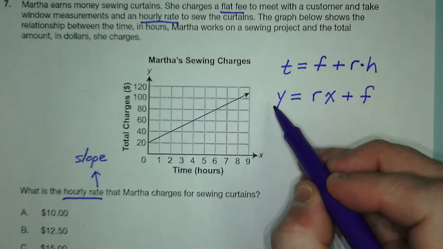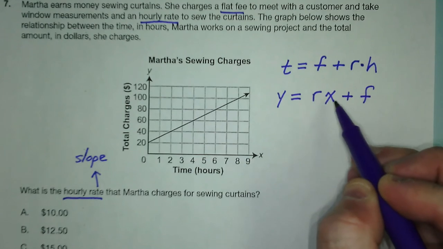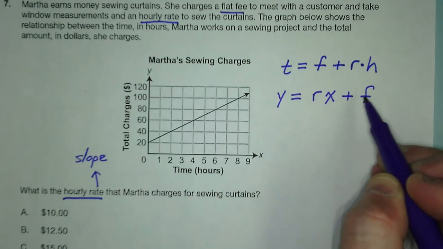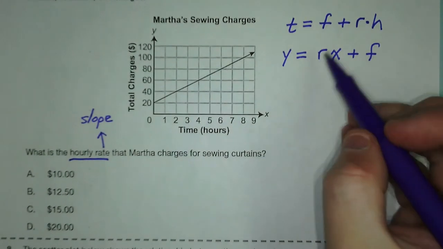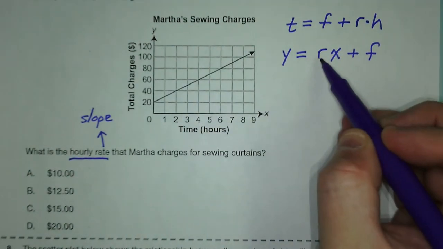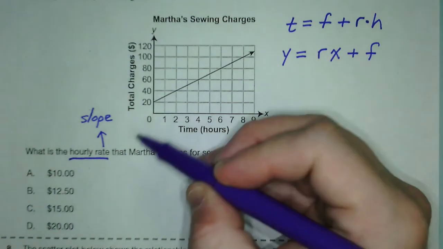You know, the total amount of money equals the rate times the number of hours plus whatever the flat fee is. You know what I mean? So in this situation, the r, the slope, I should say, sorry, the slope is our rate.